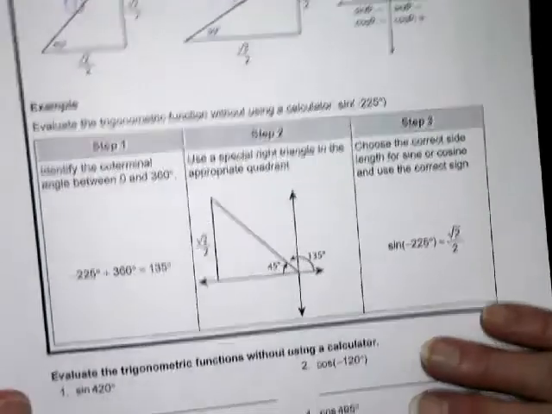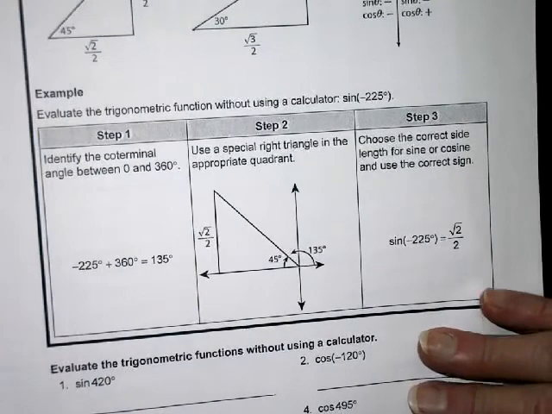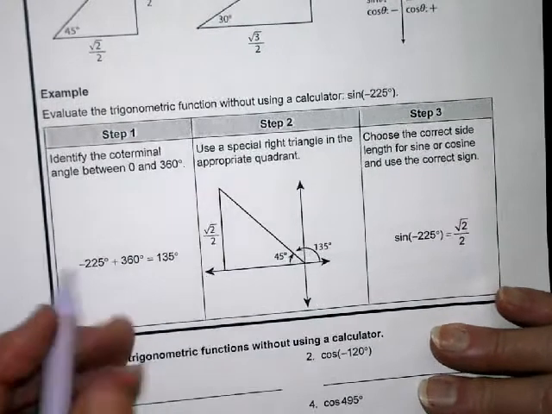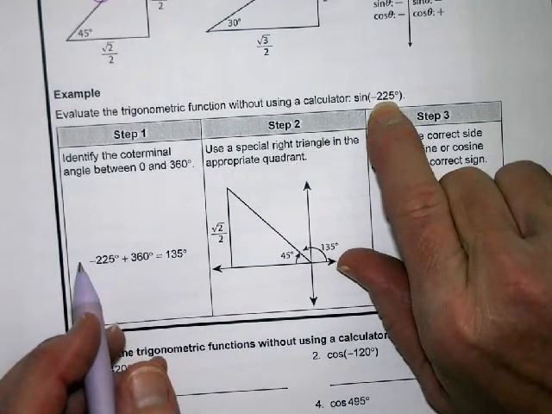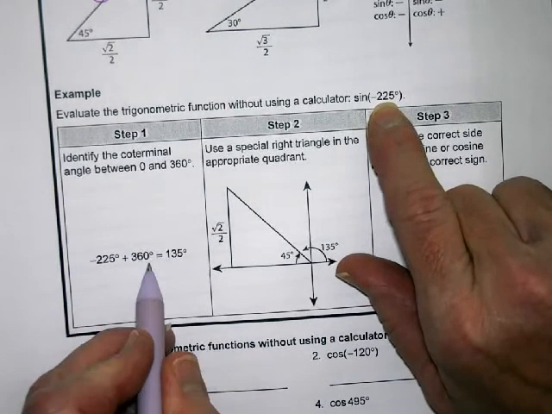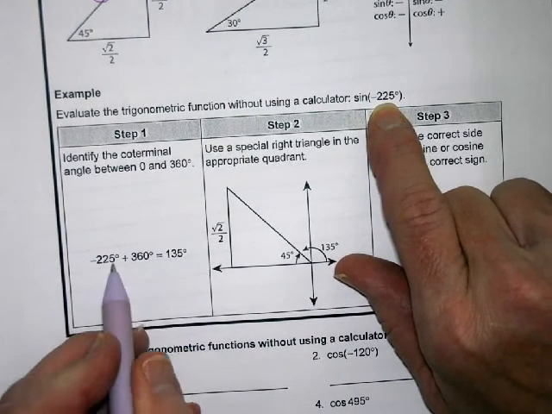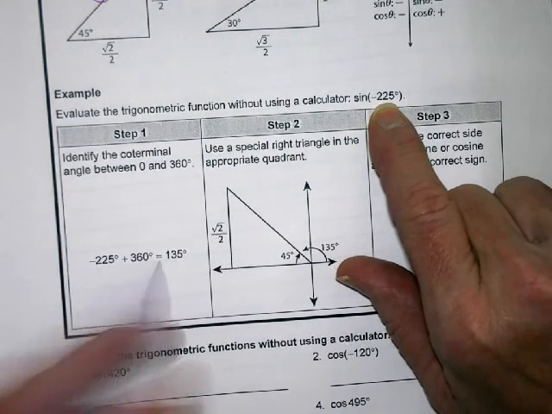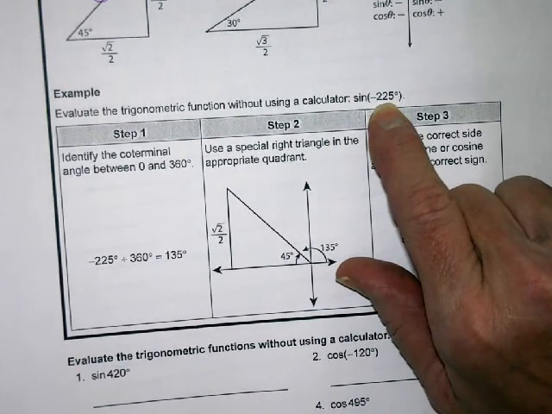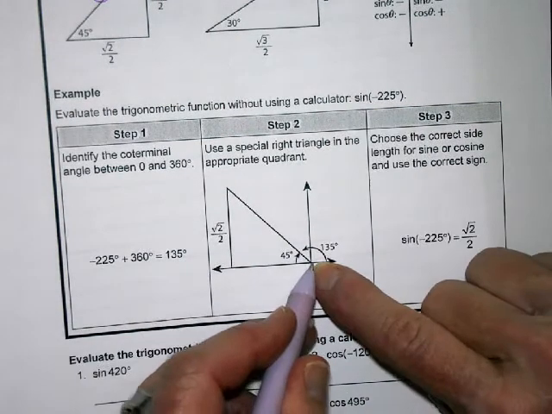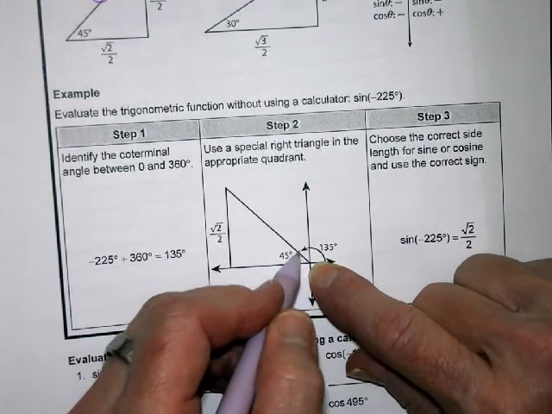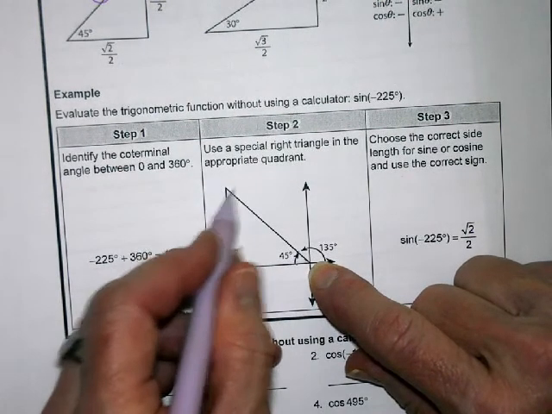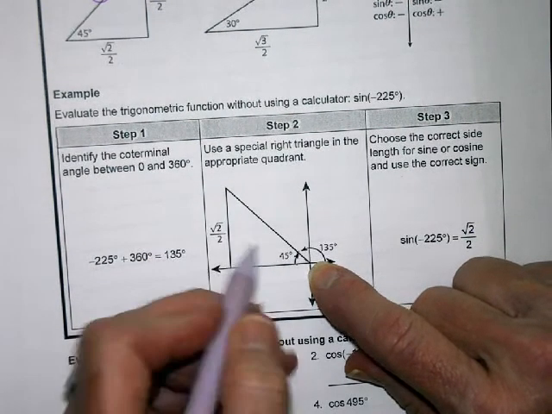So this is what you're supposed to do without a calculator. And obviously you're going to use a little bit if you don't have good number sense. You want to change the angle to a positive by adding 360. If this was radians, you'd add 2 pi, just like we did in 17.1. Then I find 135 on my unit circle, and then I see it's a 45-degree angle, but it's in the second quadrant.